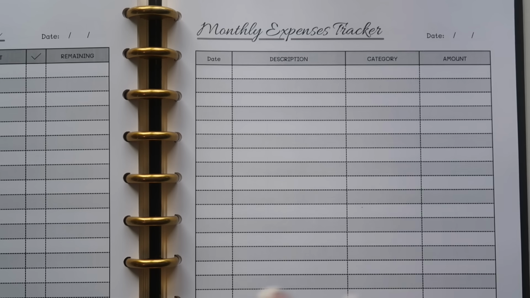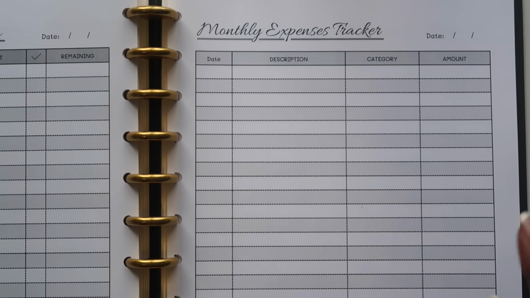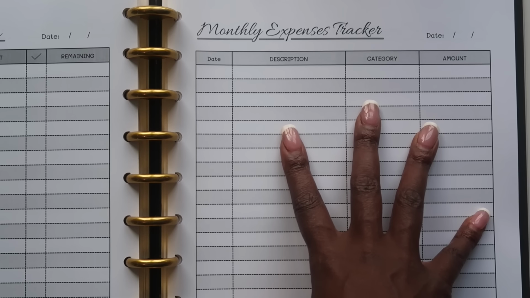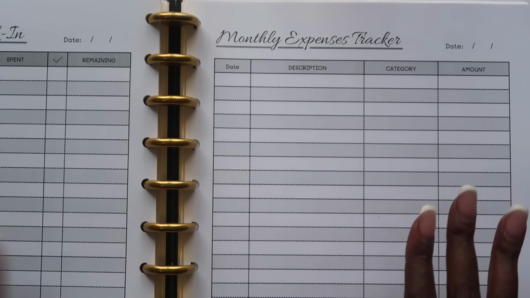But these are the numbers that you can adjust throughout the month. So your bills are fixed. You don't have much control over them, but your variable expenses are flexible. They are adjustable. So you can adjust as you go. So I will fill out all of my expenses for the week on my monthly expense tracker.